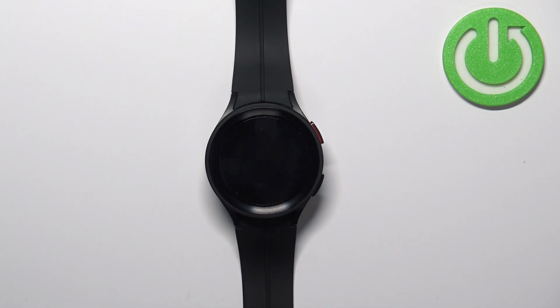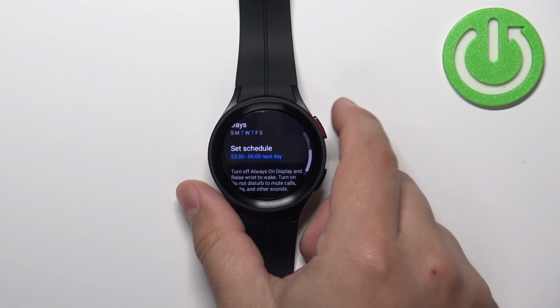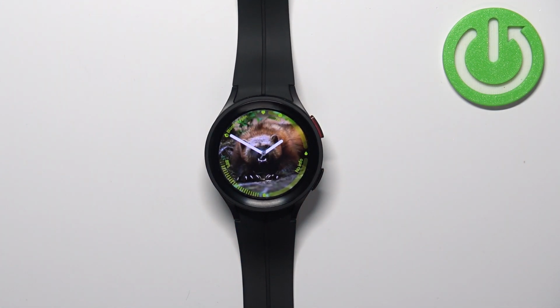Okay, and once you're done, you can press the home button to go back to watch face. And that's how you enable and how you disable the bedtime mode on this device.